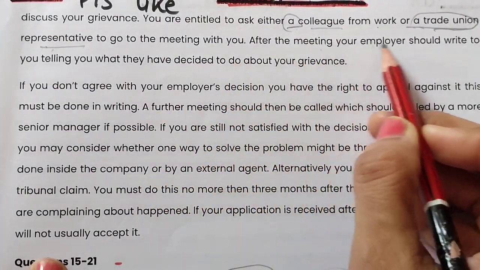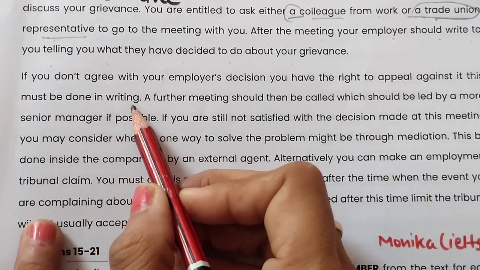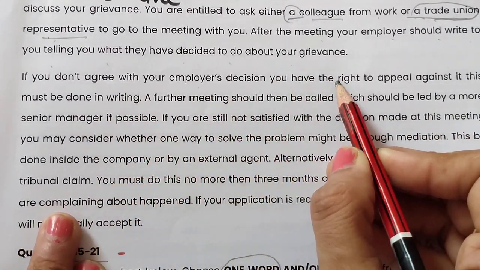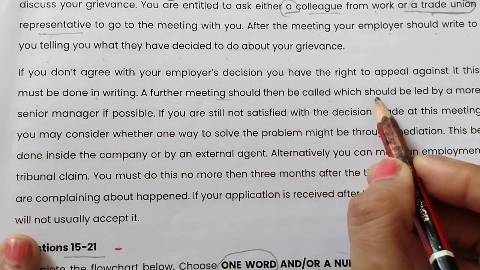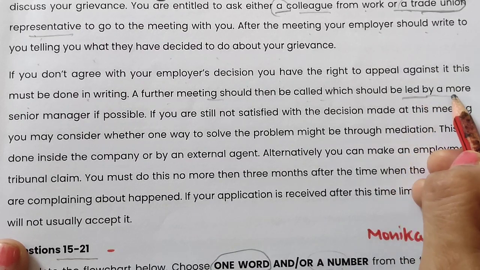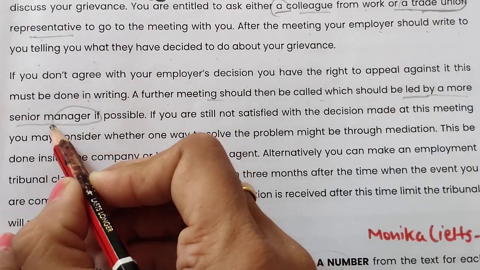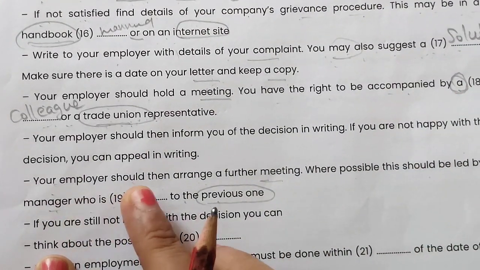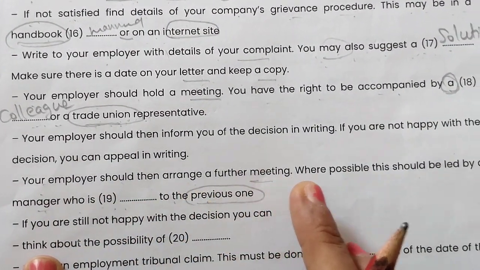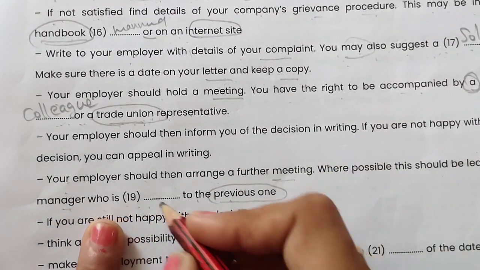So after the meeting, your employer should write to you telling what you have decided about the grievance. So I am looking for manager. Employer's decision, you have the right to appeal against it, must be done in writing. A further meeting should then be called, yeah, this was the location, led by a more senior manager if possible. Manager is there, so it means who is senior they have written. See this. So I will show you the question. Your employer should then arrange a further meeting where possible. This should be led by a manager who is senior to the previous one.